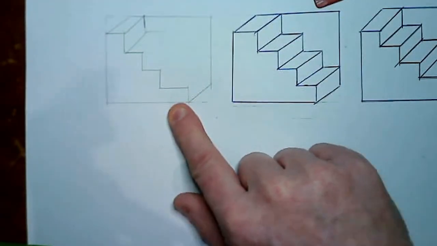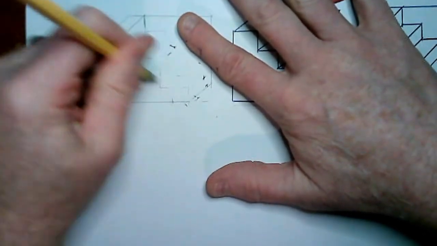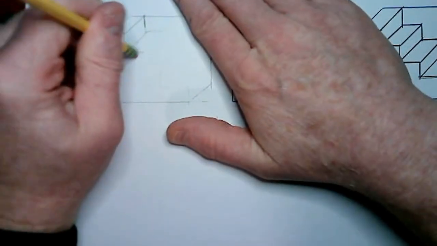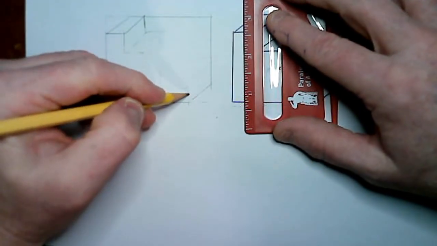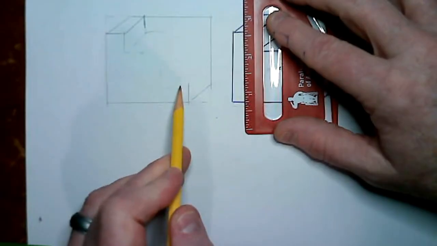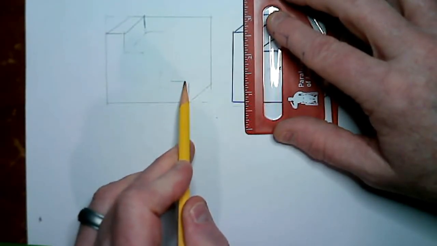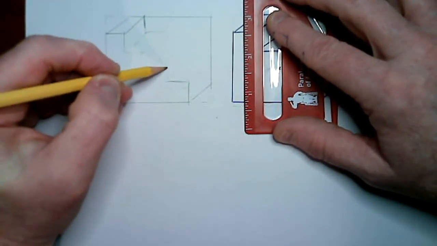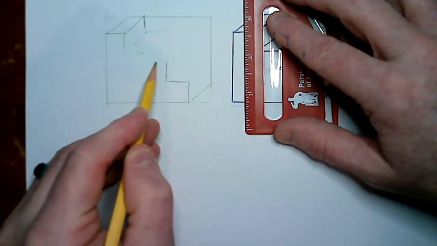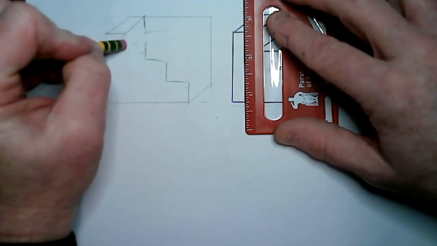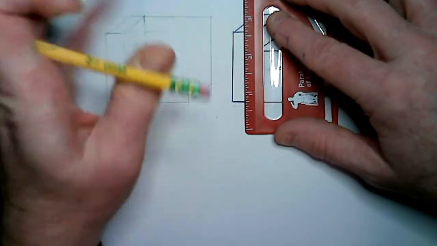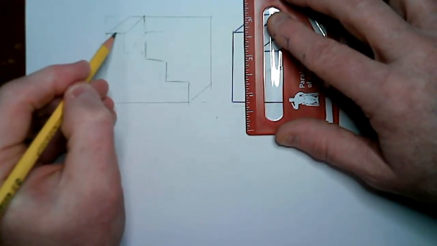Now, this is a lot for me, and it's bothering me, so I'm going to go back and erase it and fix it. I'm just kind of sketching out to see where I'm at.